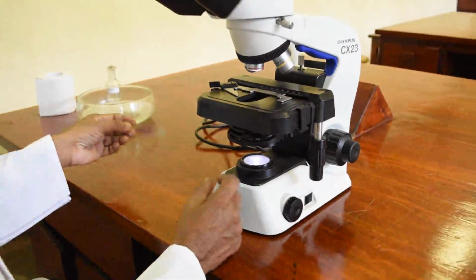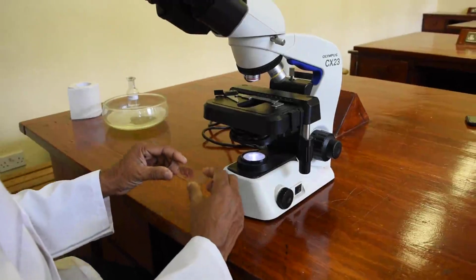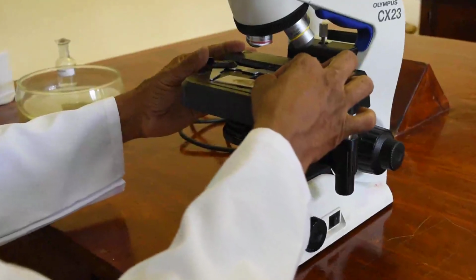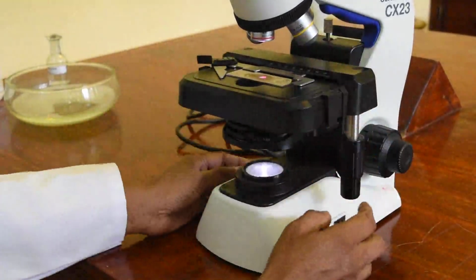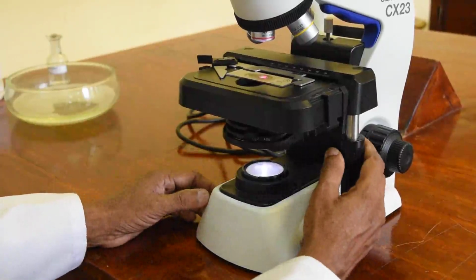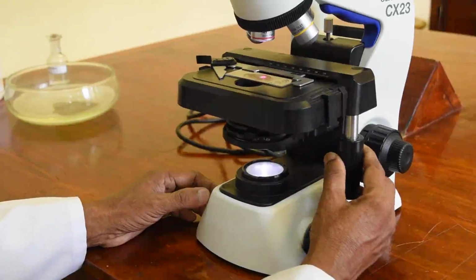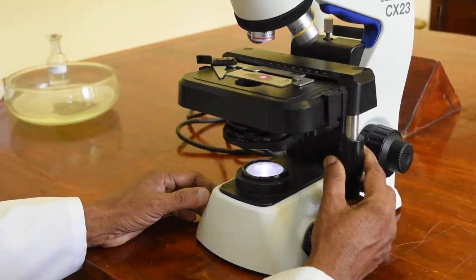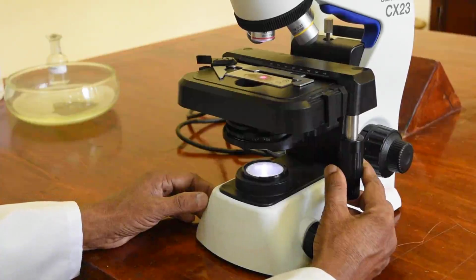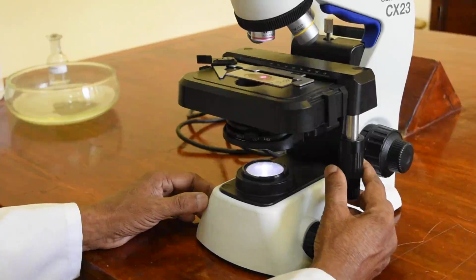So this is a previously stained slide, a Gram stain that has been prepared. When you put the slide onto the microscope, you should make sure that there is adequate space for you to put the slide on, and the stage is at the lowermost position. And also you should not start with the objective 40 or oil immersion. You should always start with the objective 4 or 10.